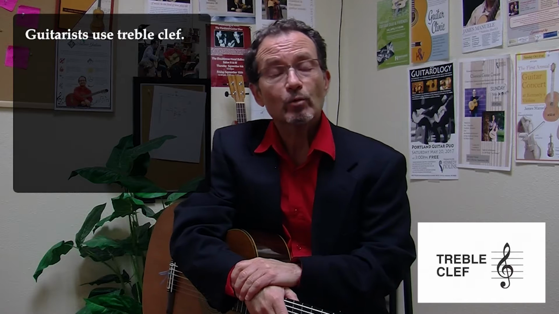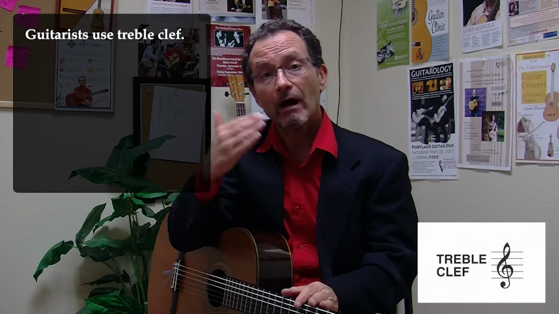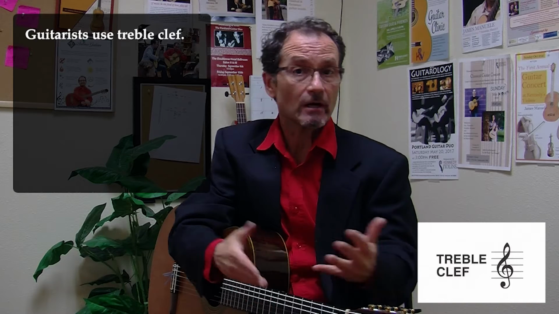Now with the staff, we have a treble clef. There are a lot of different clef signs in music depending on the instrument you may play. Guitarists use treble clef. That will encompass most of the pitches, how high or how low we can play those notes on guitar.